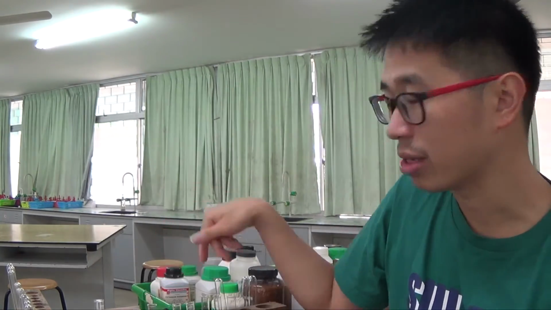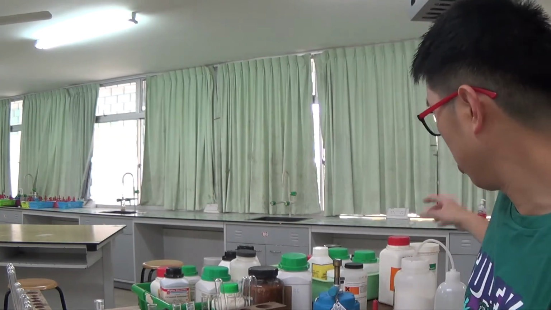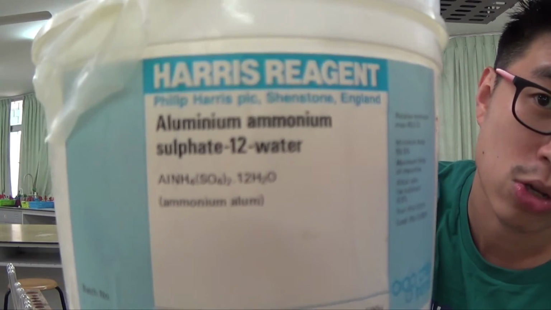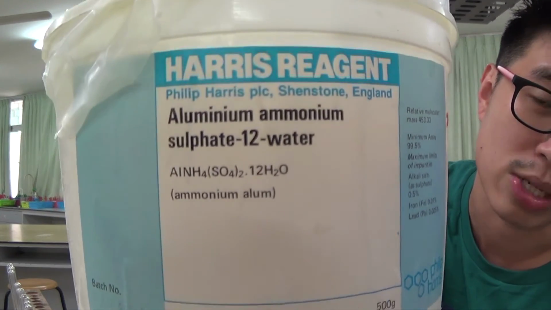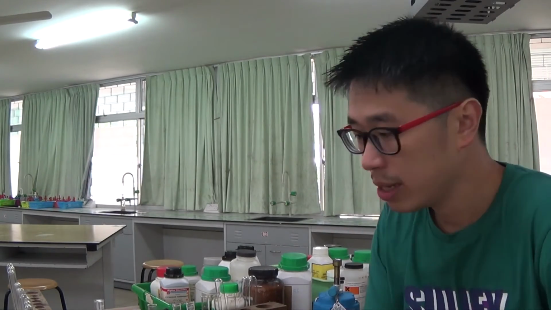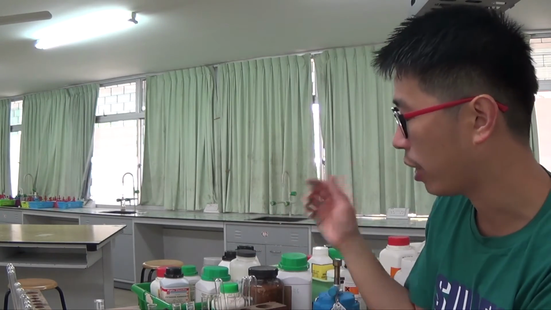Of course, you could also test for other anions because this is a mixed salt, but we knew originally it was ammonium aluminium sulfate. So the anion there is just sulfate. Okay, so the next bit will be testing for cations.